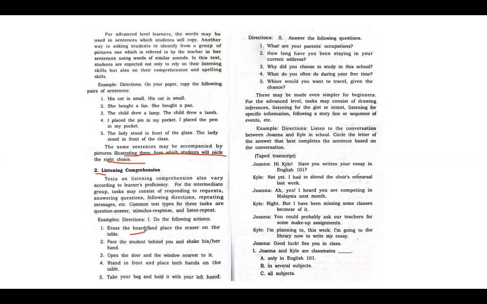So these are actually just listening comprehension. They are actions that they have to perform, but you have to consider if they can perform the actions that are being said after they have listened to you. So we also have another example.